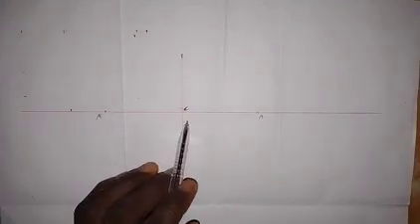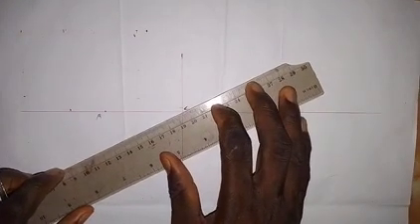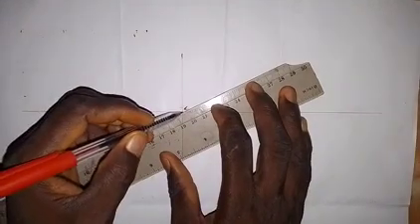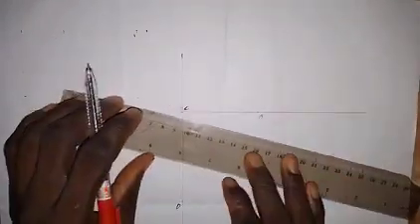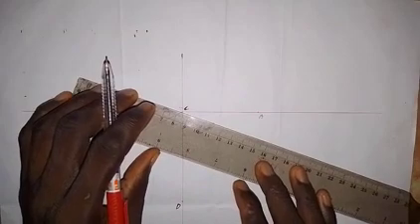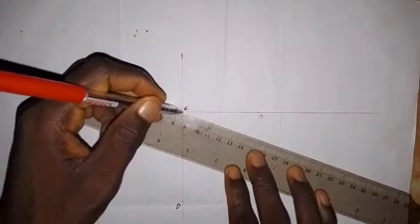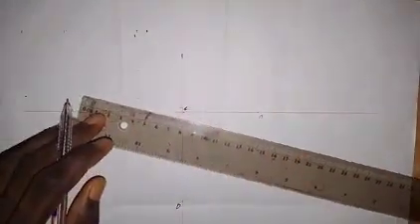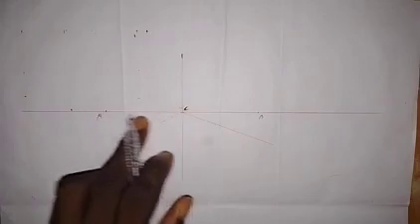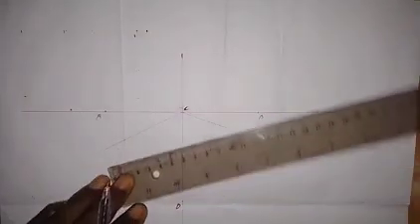The next thing that we are going to do is divide distance AC and distance BC into a number of equal parts. So I'm going to draw a line in this direction, and also draw a line in this direction. Then I'm going to divide AC and BC into 6 equal parts.